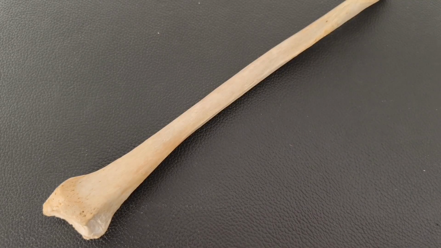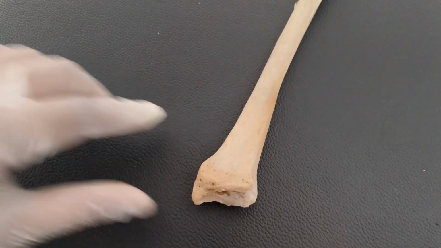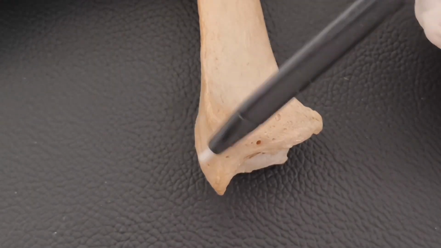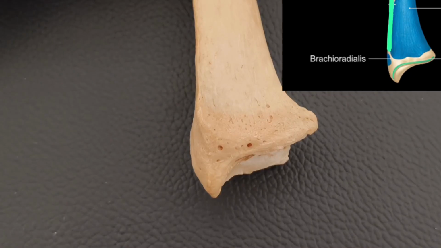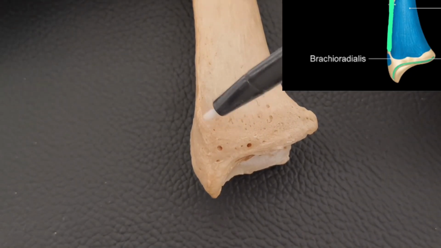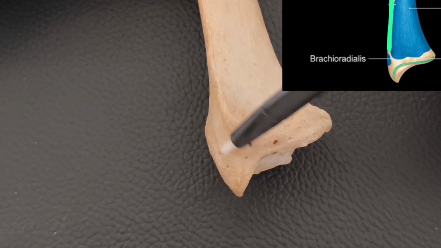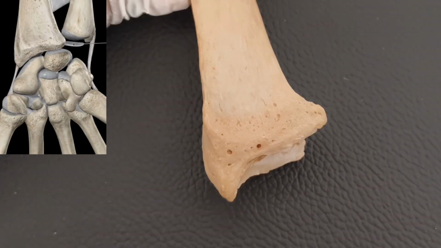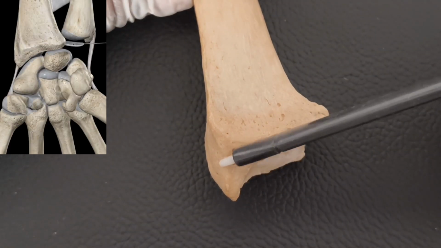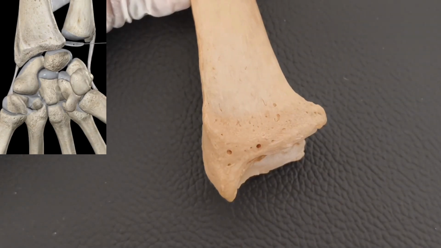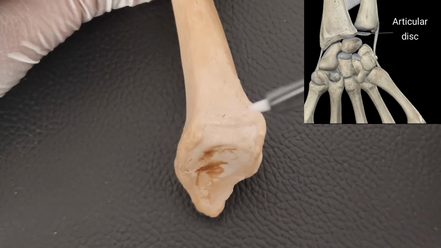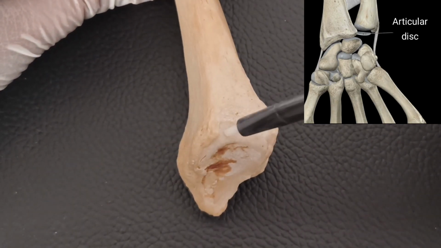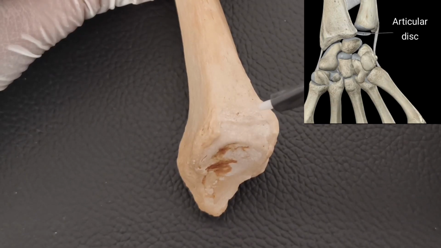Now, after studying the shaft, let's appreciate the attachments on the lower end. So on the lateral surface, on the anterior aspect of the lateral surface, we have insertion of a muscle called the brachioradialis muscle. So over this area, we have insertion of the brachioradialis muscle. The next we have is attachment of the radial collateral ligament of the wrist joint on the lateral aspect. While talking about the medial aspect, we have the articular disc. So from this ulnar notch arises the articular disc. So there is extension of the articular disc like this from the lower part of the ulnar notch.